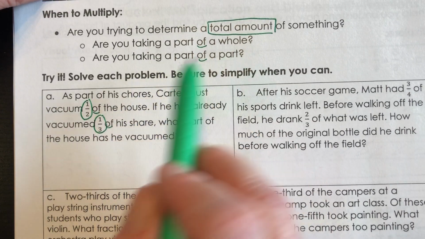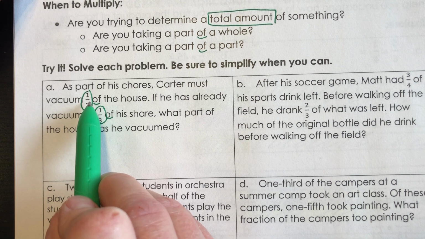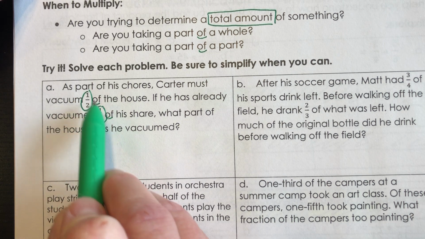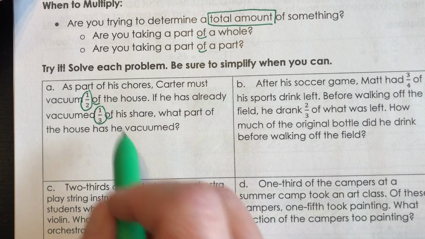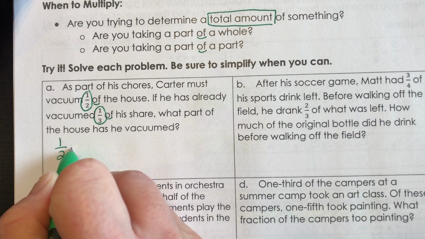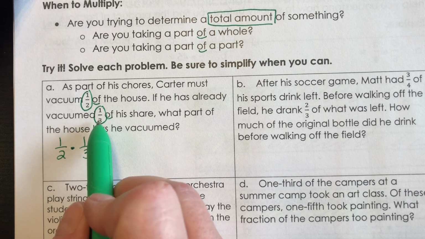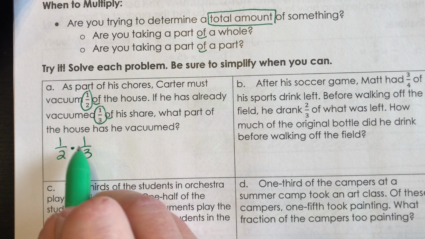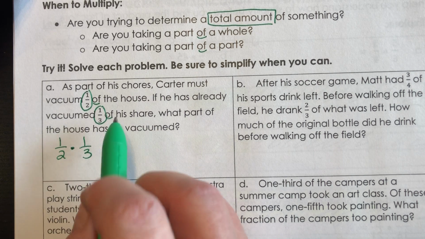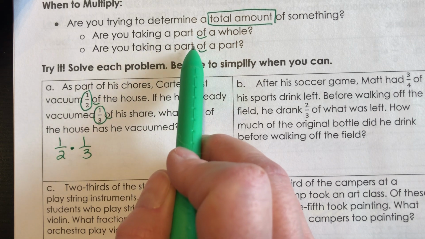So what do I mean when I say part of a part? Well, he's vacuumed part of the house, 1/2, right? That's what he has to do. He has to take half of the whole. And then he's done 1/3 of that. So if I can say that he's done 1/3 of that, that would mean 1/2 times 1/3, because I am taking 1/3 of that 1/2. You could also write 1/3 times 1/2 because the commutative property works for multiplication. So this is multiplication here because we are taking part of a part.